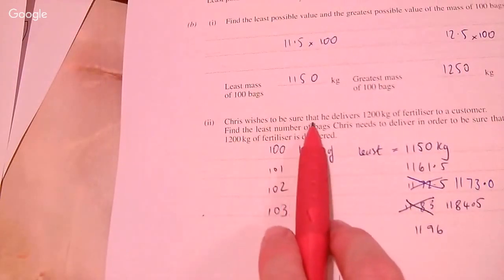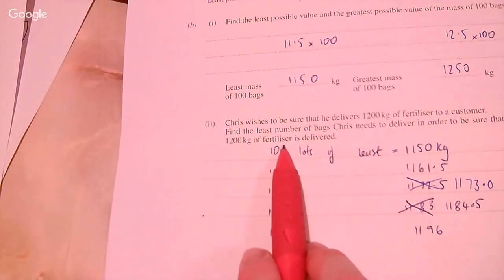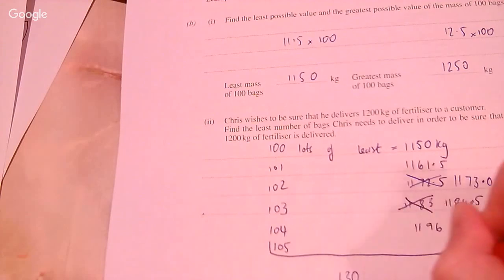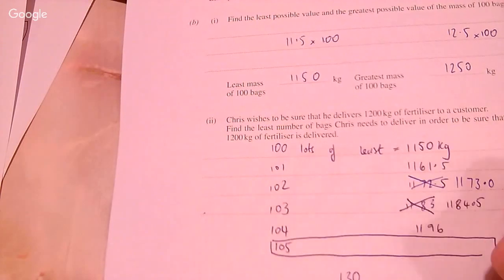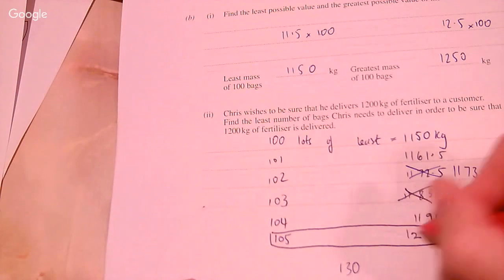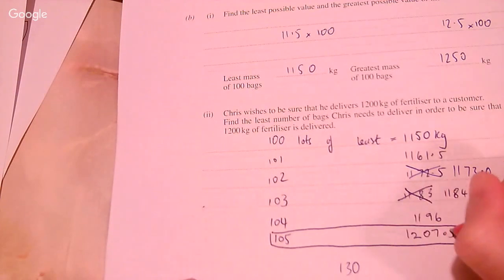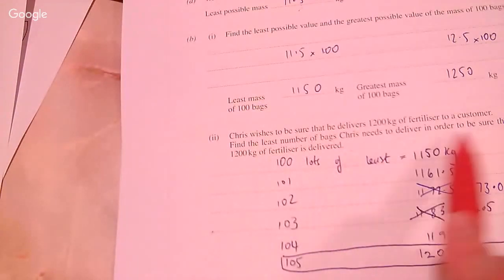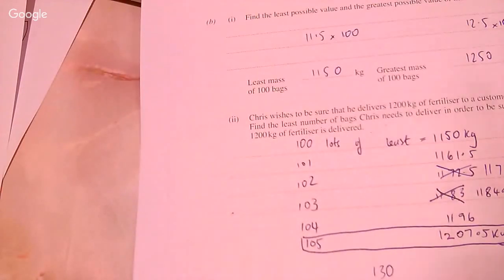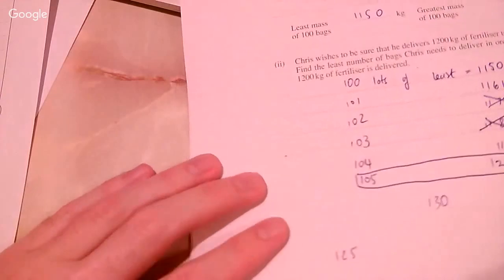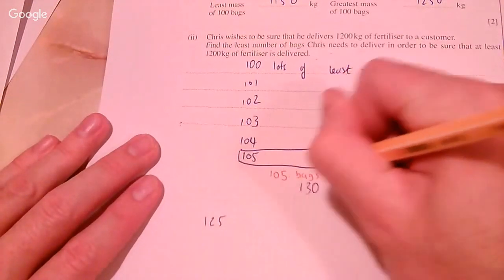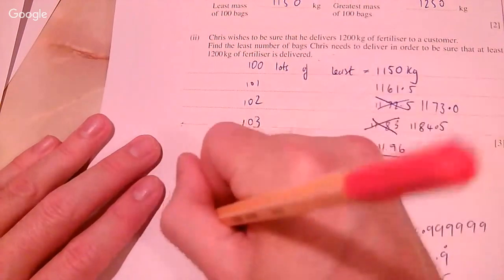I need to be certain. It says Chris wishes to be certain that he gets at least that delivered. Okay. So then if I deliver 105 bags, that would be 1207.5 kilograms. Okay, so it says find the least number of bags that Chris needs to deliver to be sure that he has at least that. So I think I've shown enough work in there actually. I'm quite happy with that. So I'd say just to finish it off underneath something like, sorry, camera's a bit diverted here. I'd say something like 105 bags needed. Okay.